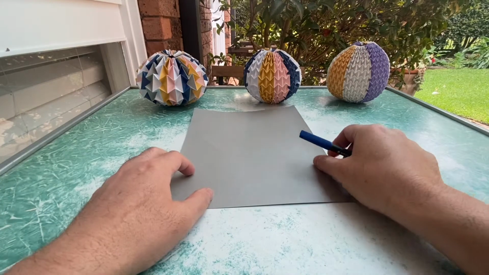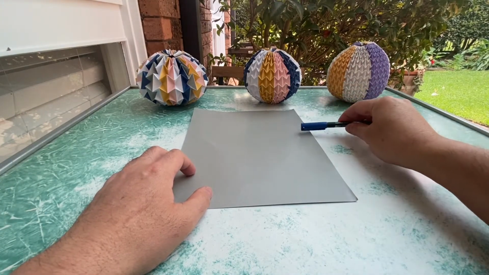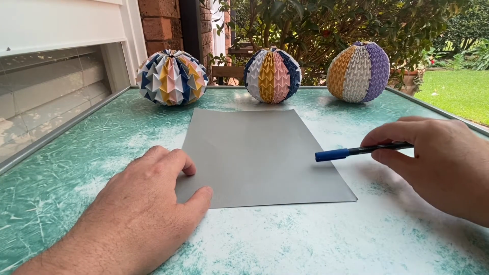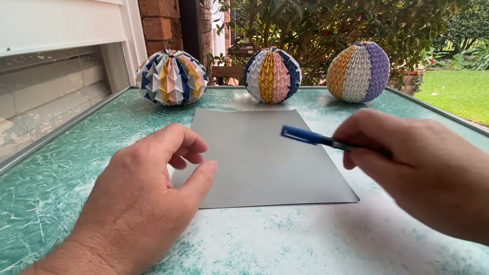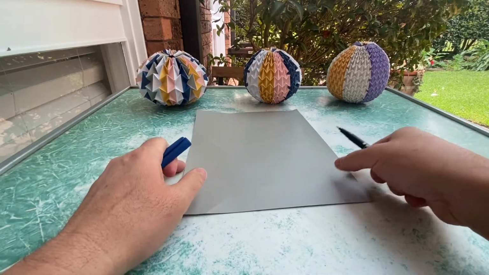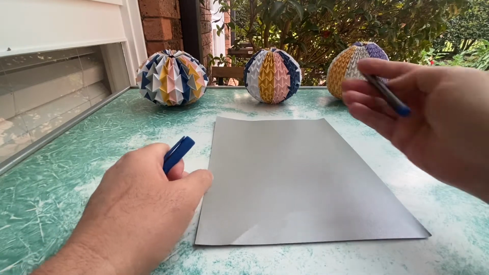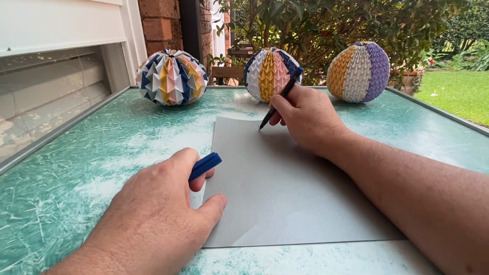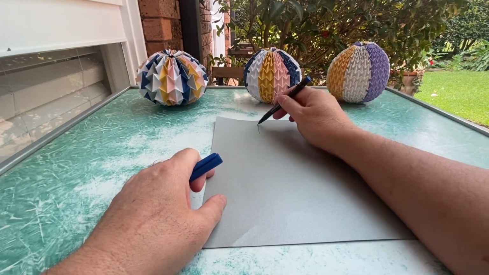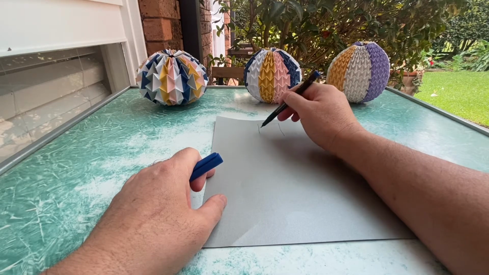This is a sheet of US letter paper. We need to divide the long side by 12. Here's a neat way of dividing a sheet into 3, which I learnt from WikiHow. I'll quickly show you how it works mathematically. So here's my sheet of paper.